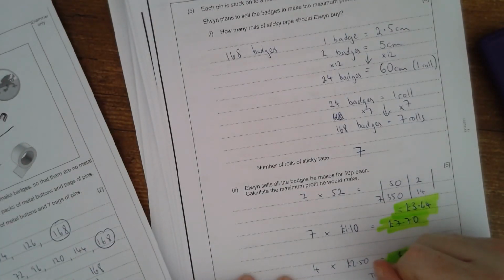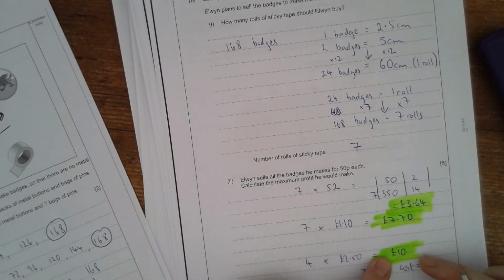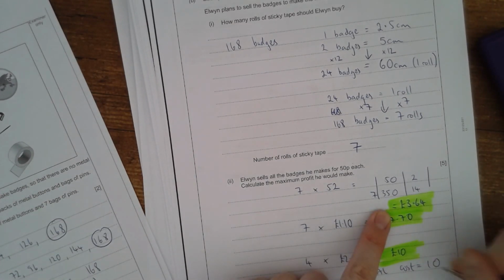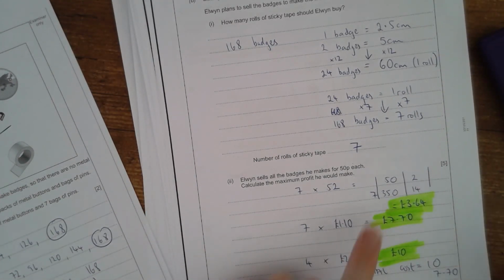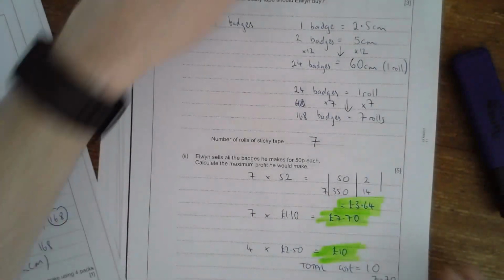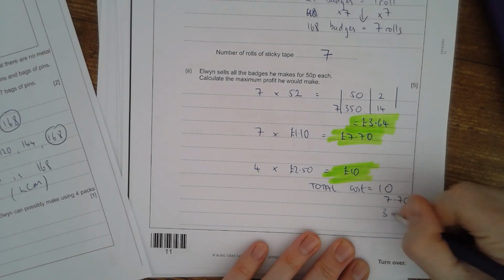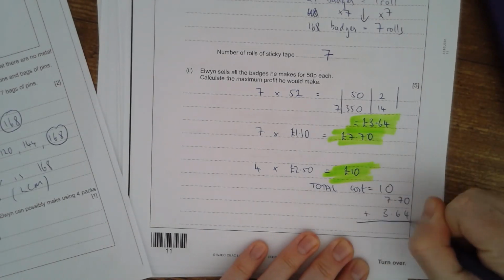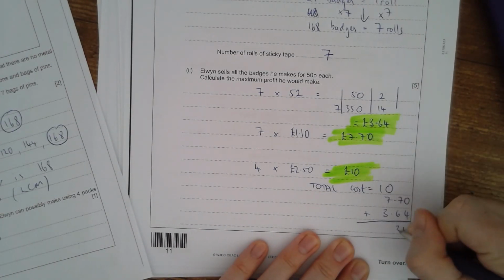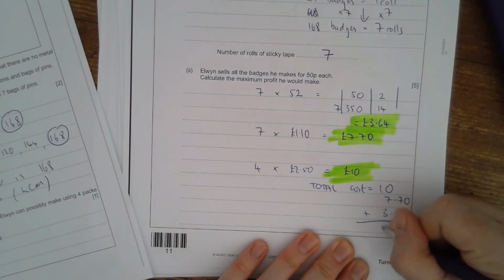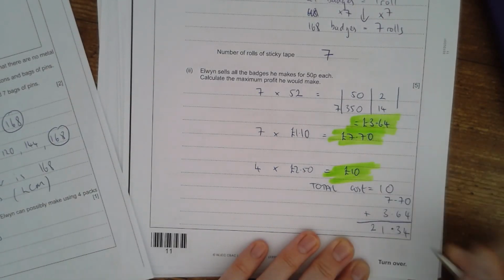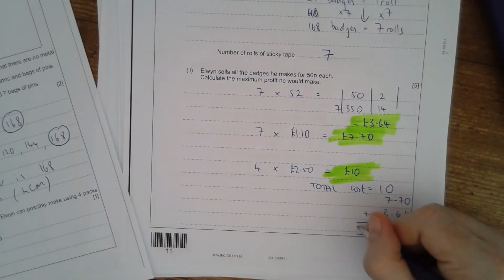So the total cost would be 10 plus £7.70. So I'm just going to get this all in column order, which you can see what I'm doing. And then 364, 4, 13, carry 1, 10, 11, 21, 34. That's the total cost.